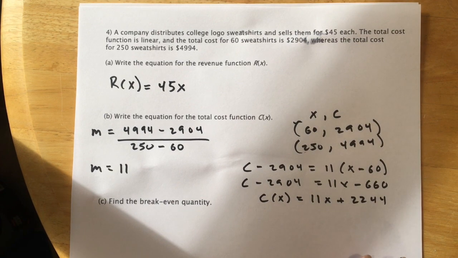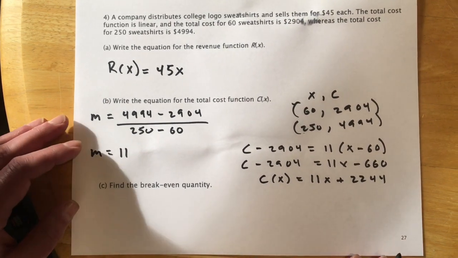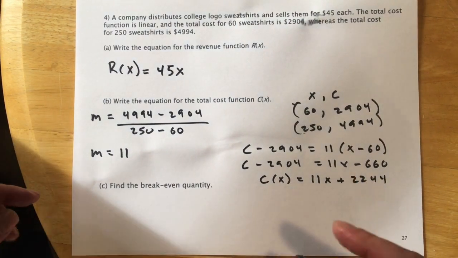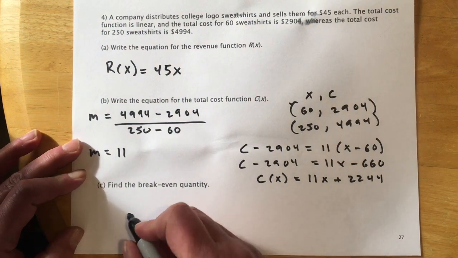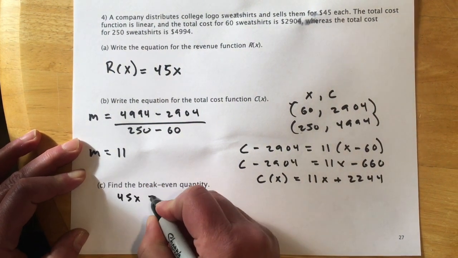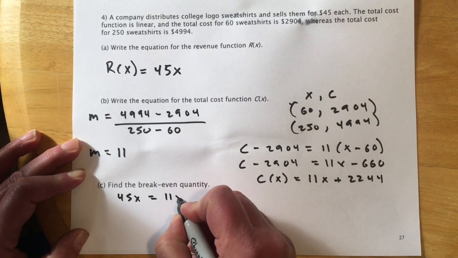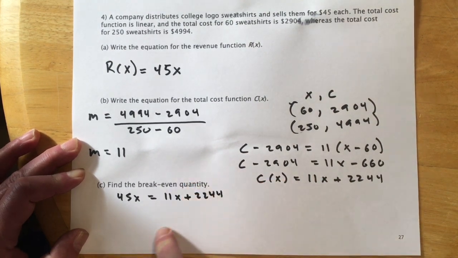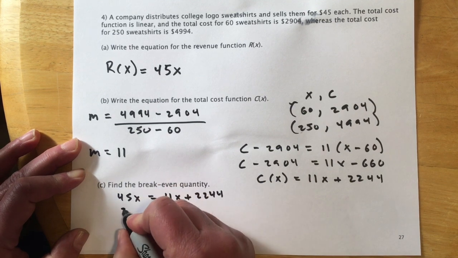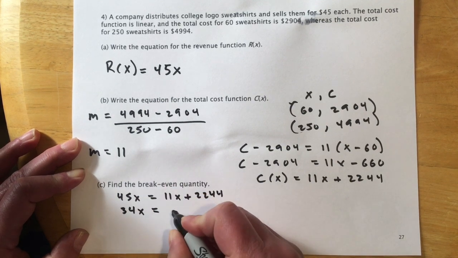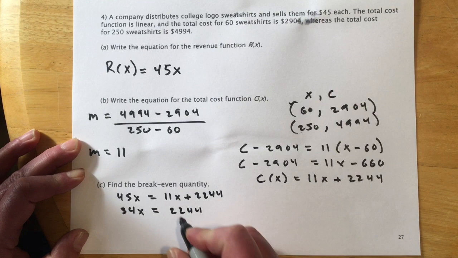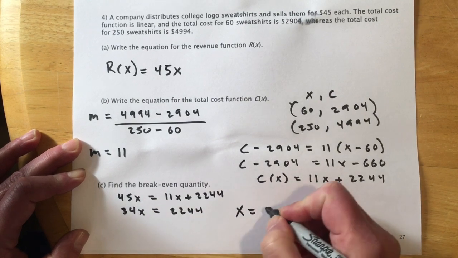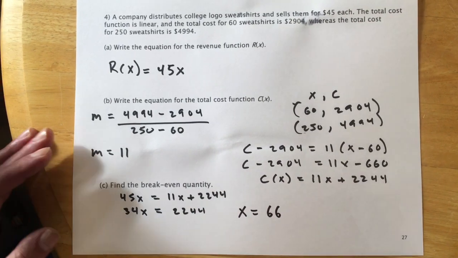And then find the break-even quantity. So that's going to be where revenue equals cost. So I can go 45x equals this. And then subtract the 11x over. And then I get 34x equals 2244. And then divide. And I got x to be 66 for the break-even quantity.